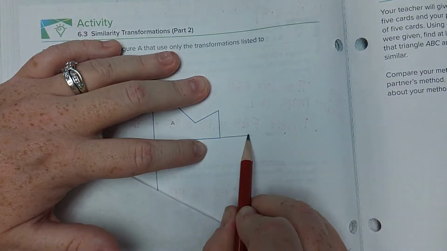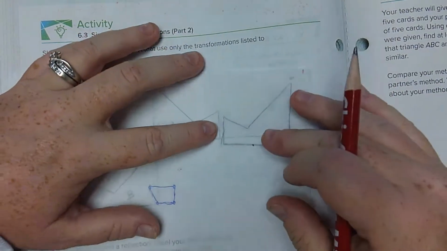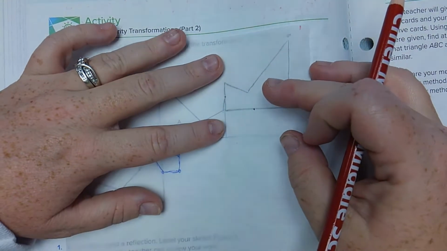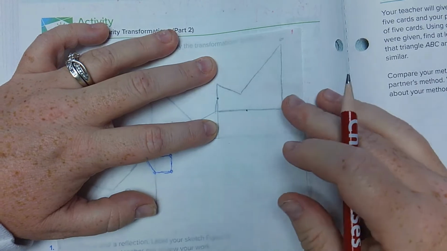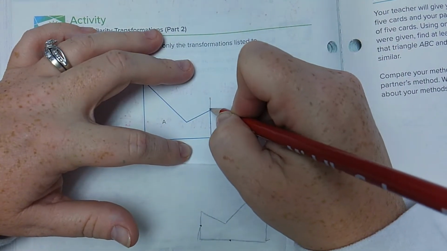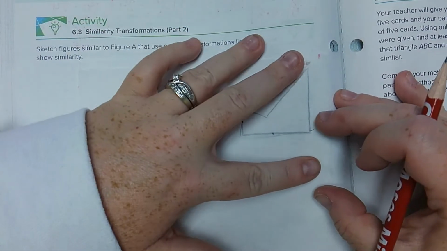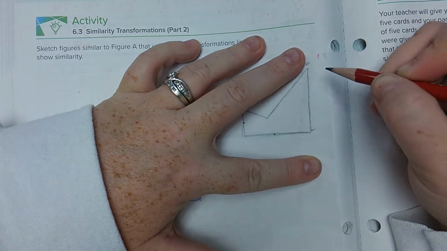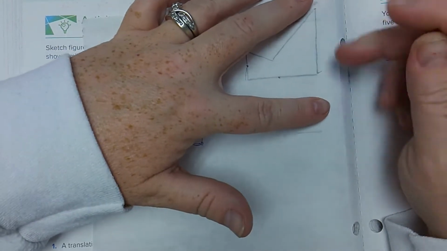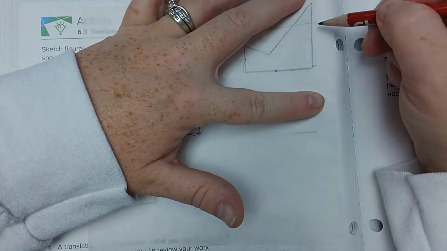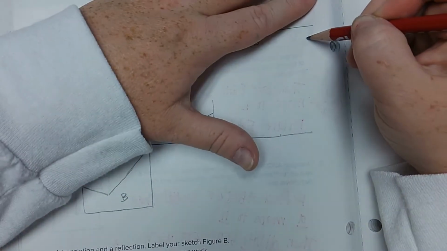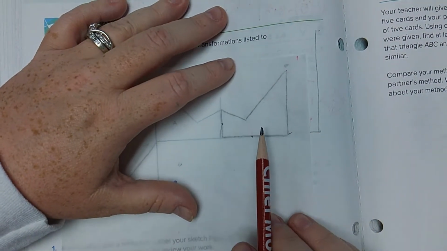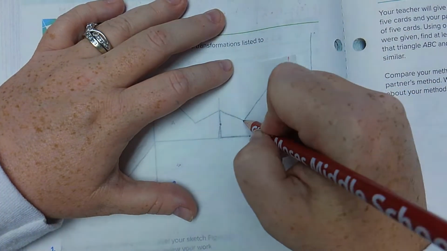Okay, so let's connect all this. So originally this is 1 length. This would be half of it. So I'm going to go to the top and put a dot there. Okay, let's go to the top of this one. So if this is half, I need to go up here. Sweet, the dot's there. Okay, now we need to figure out this. So originally it's right here.